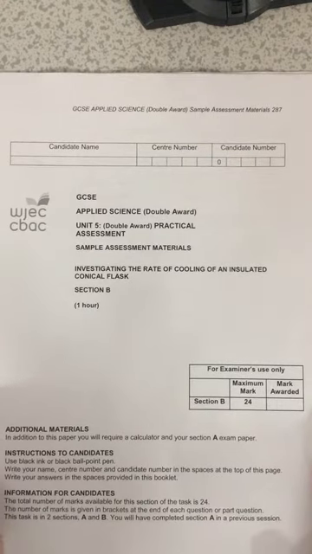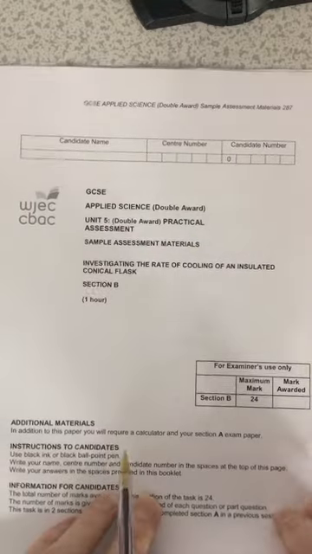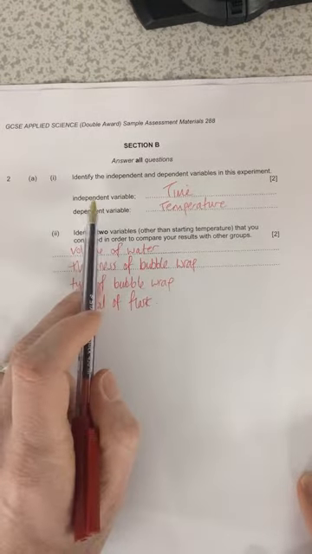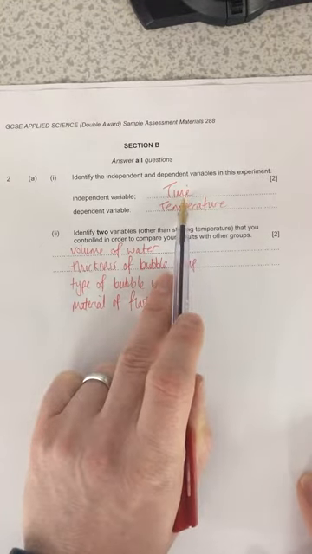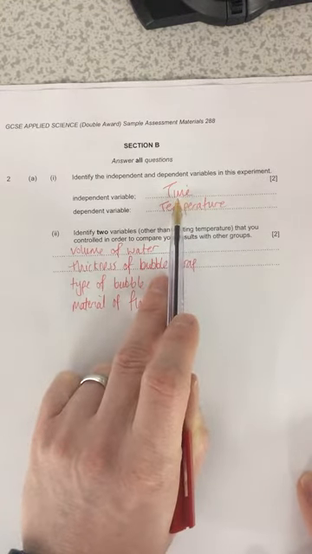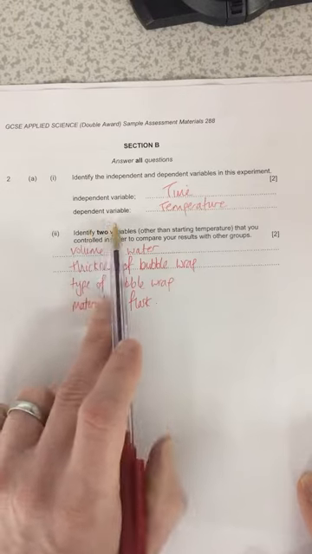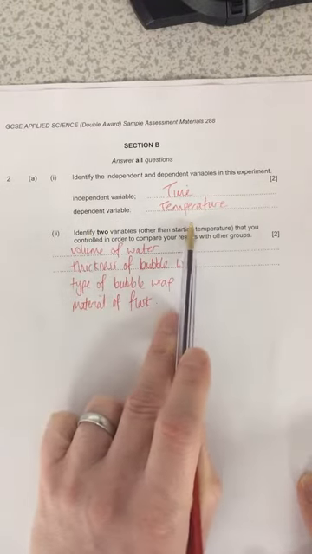In the second hour, you will then have to do a section B, which is going to ask you some questions about the practical. Okay. Now, so it's the same investigation. First of all, ask you to identify the independent variable, the thing that was changing, the thing that you changed. And in this case, it was time. We measured the temperature over 15 minutes. The dependent variable is the thing that you actually measure, and of course this was our temperature.